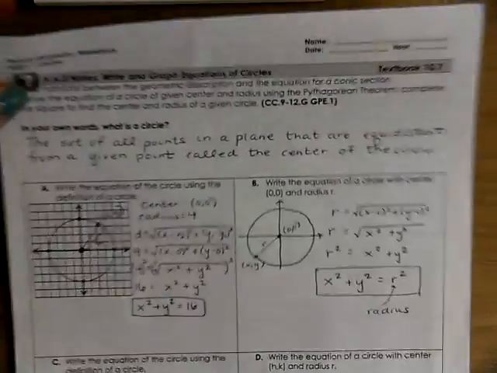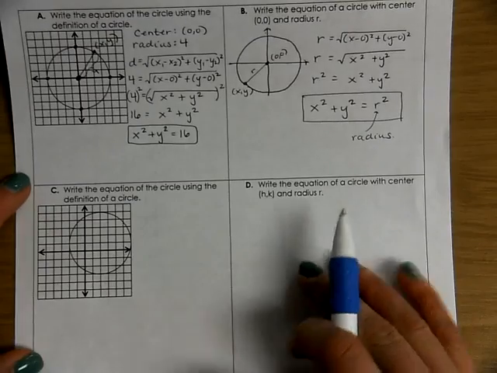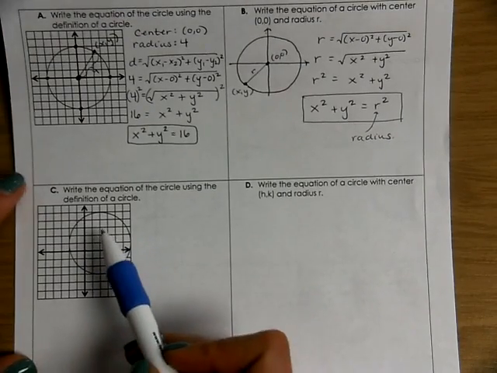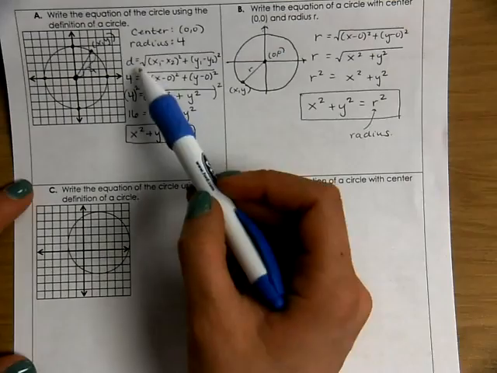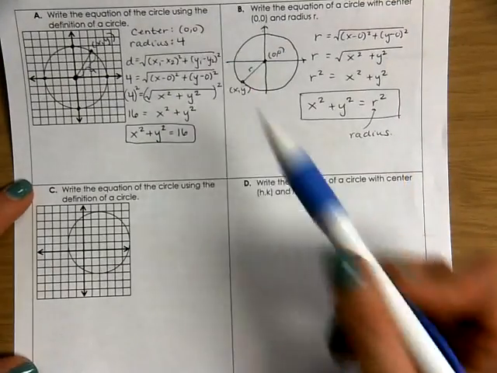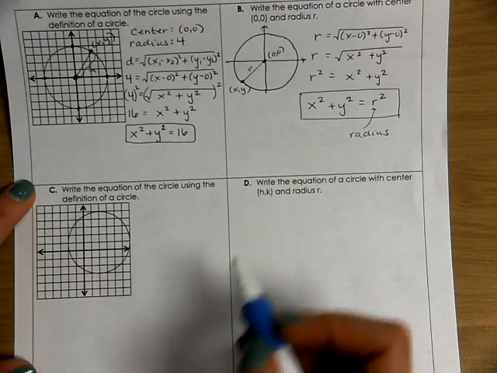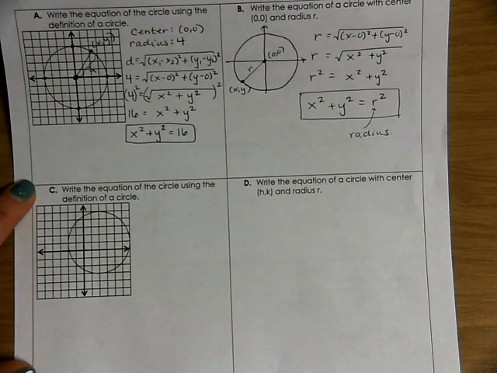Now let's see, what would this look like if the center is not at 0, 0? I want you guys to try right now. Can you write the equation of this circle using the definition of a circle like we did above here, but now the center is not 0, 0. We have a different center. Pause the video right now as you try this on your own.